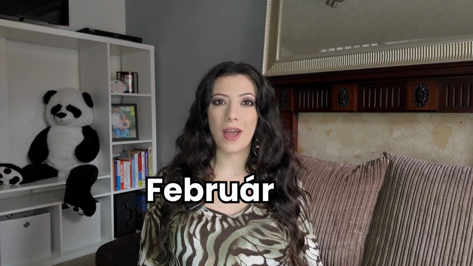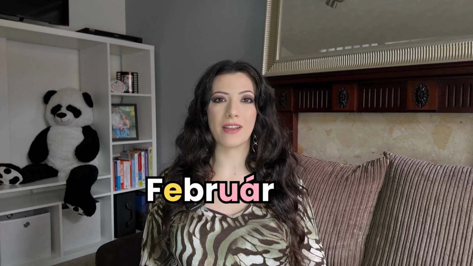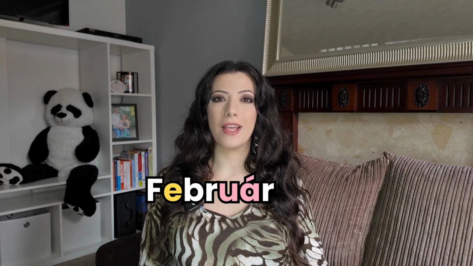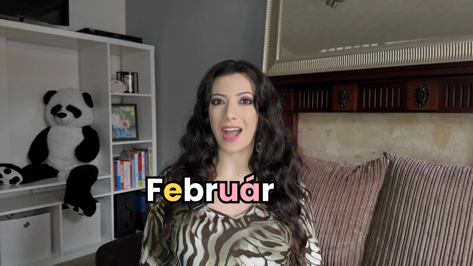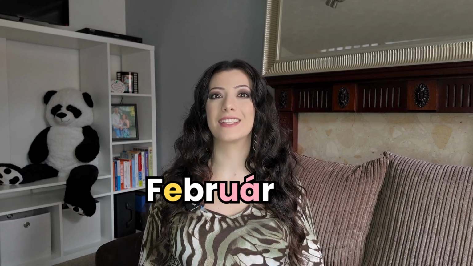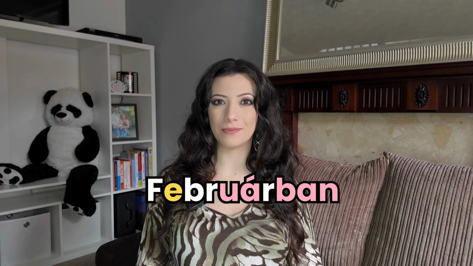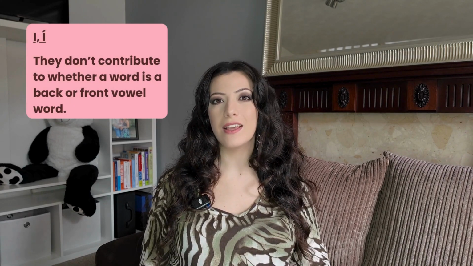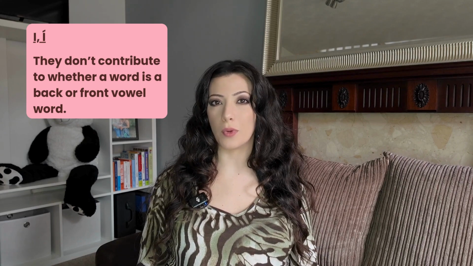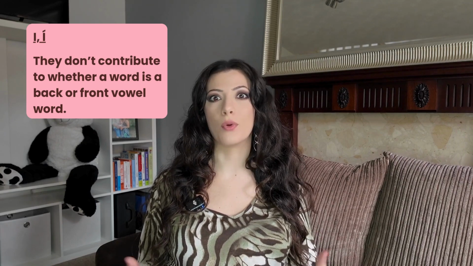If a word contains both front and back vowels, the last vowel usually gives its class. So február has both front and back vowels, but the last vowel is a back vowel, a. Therefore, it takes the back vowel ending ban, februárban. If a word contains é or e, they usually don't contribute to whether a word is overall front or back.